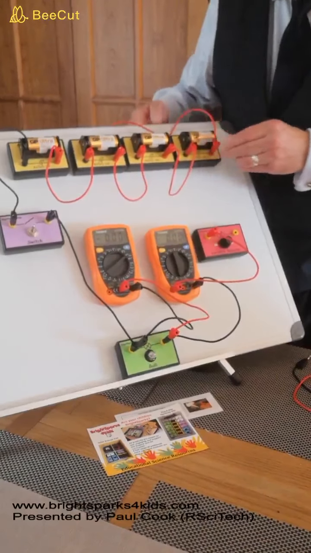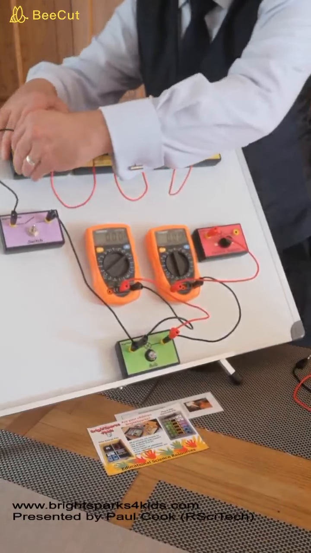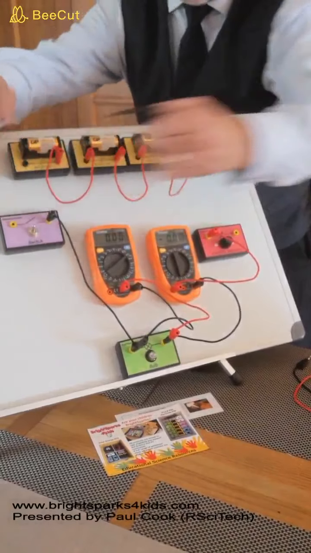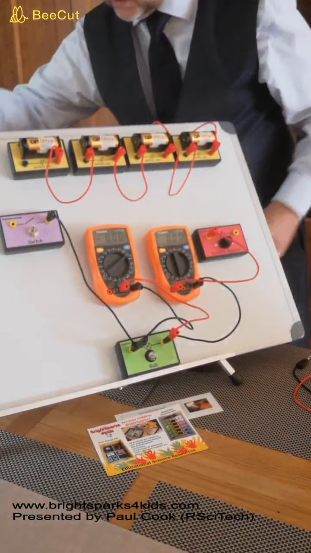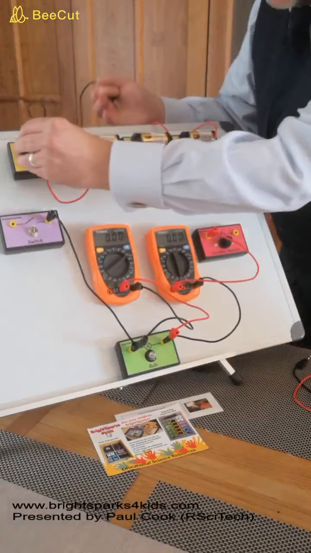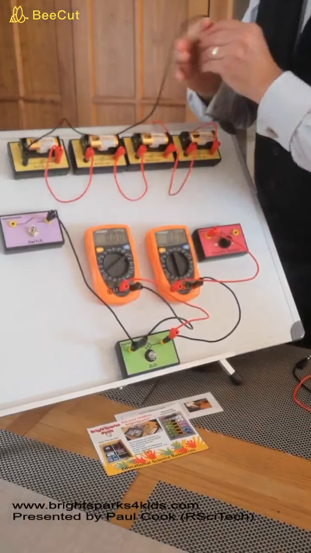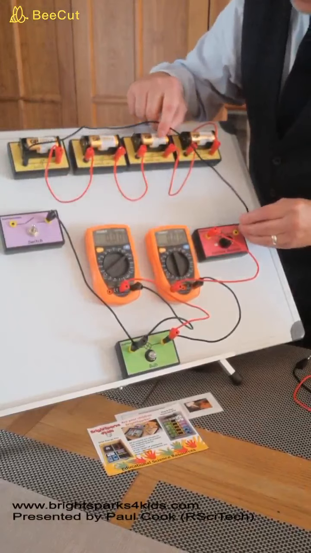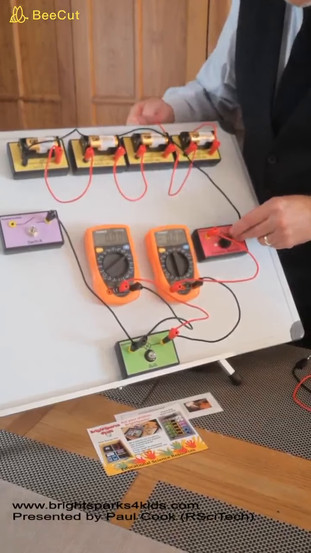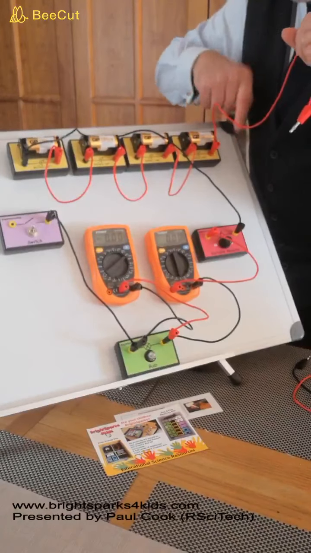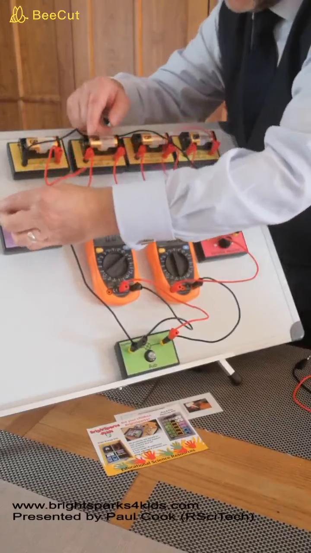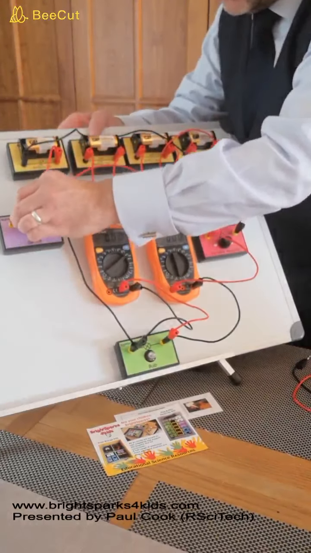So that's fine, so we'll put that long lead in there now. We're going to disconnect this lead here. And we need to find a long lead from the negative terminal of our battery, and this time we're going to connect it to our variable resistor, and we're going to connect the lead from the positive terminal of our batteries here to the terminal on our switch.